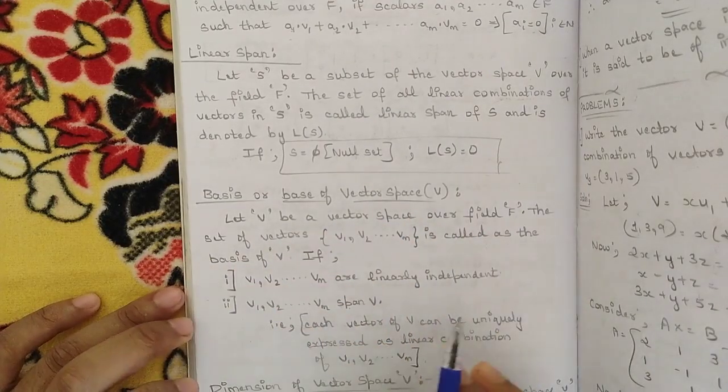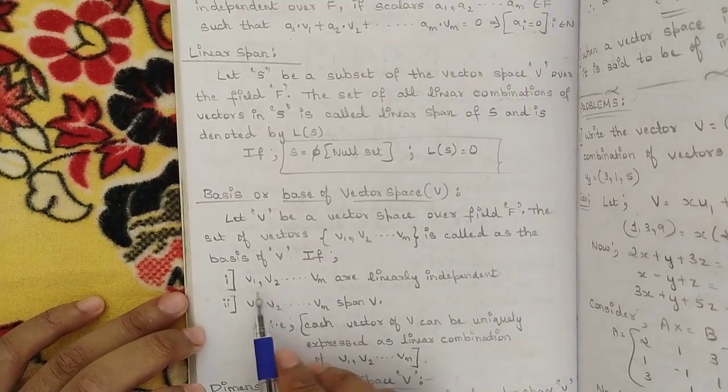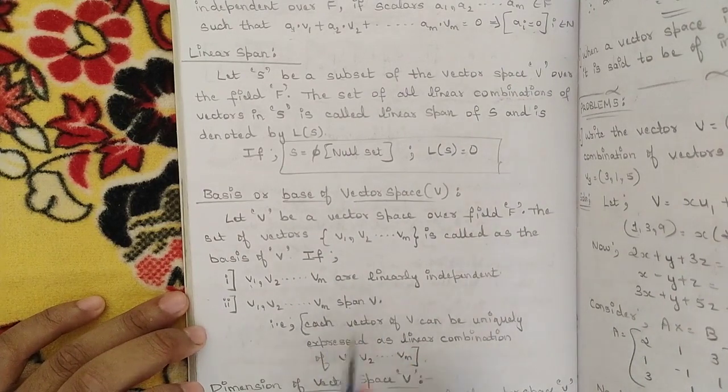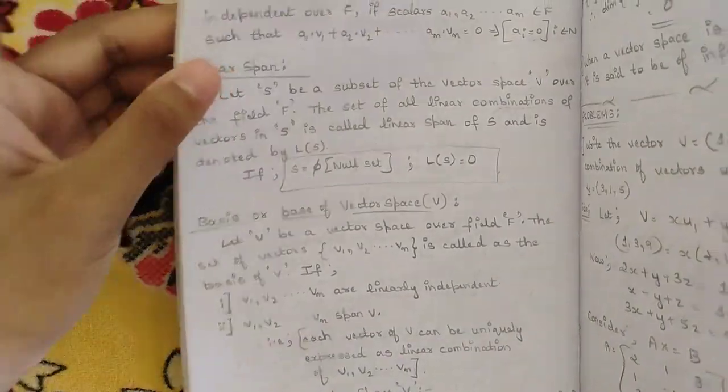In this way the basis of vector space V is satisfied. Firstly, V1 up to Vn should be linearly independent and should span V. Only then can we call it a basis.